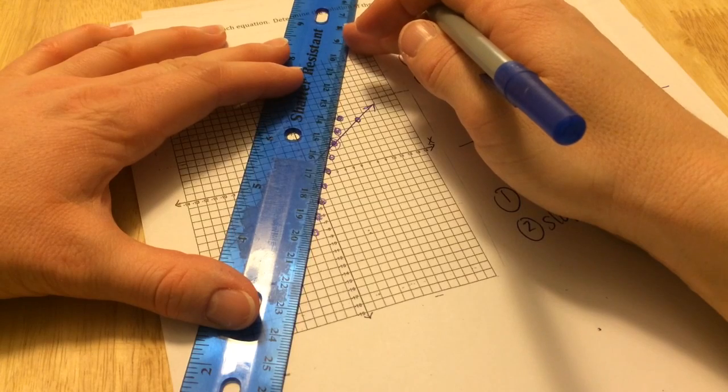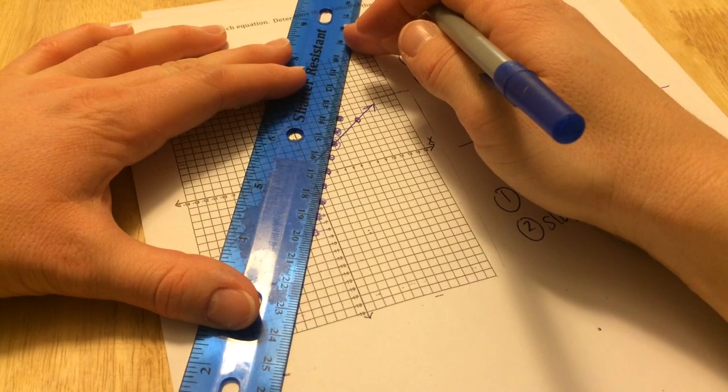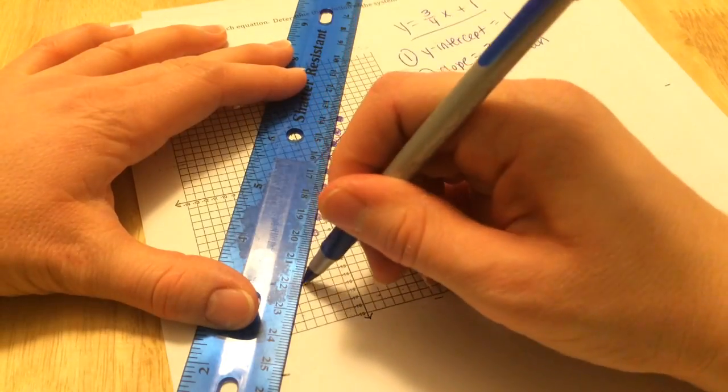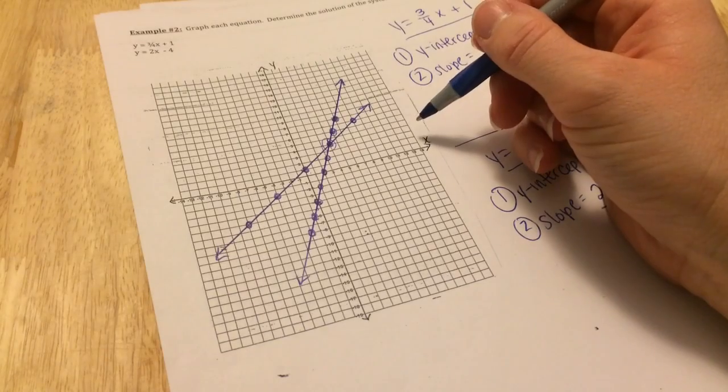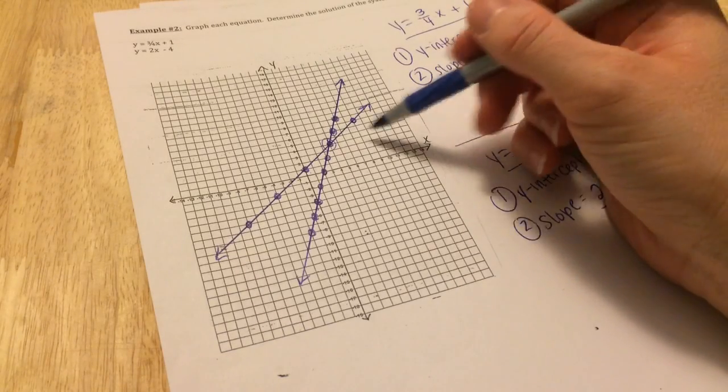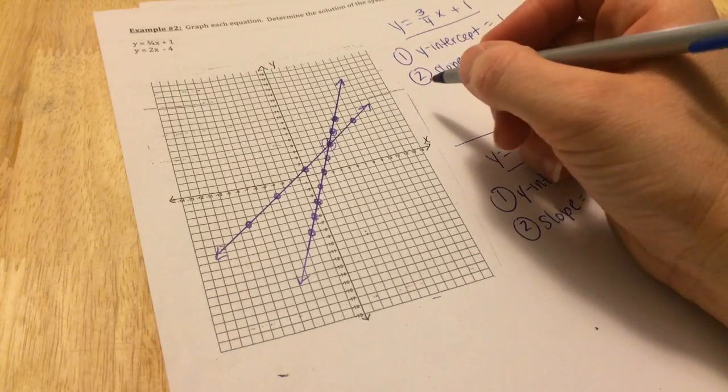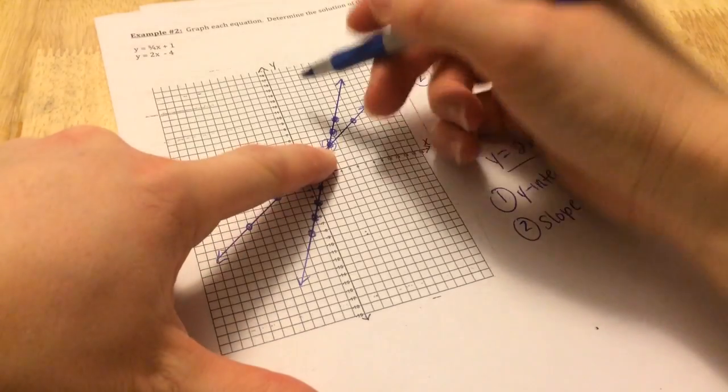Now you're going to line up your straight edge on your graph and draw a line through your points. It should be a straight line. That's how you know that you have the correct line. And here's our point of intersection.